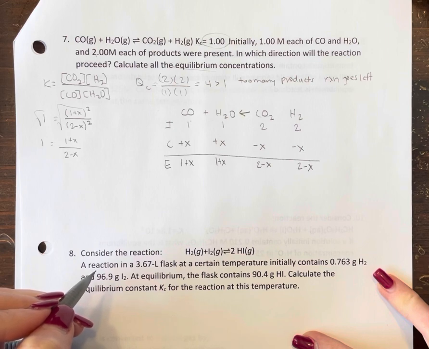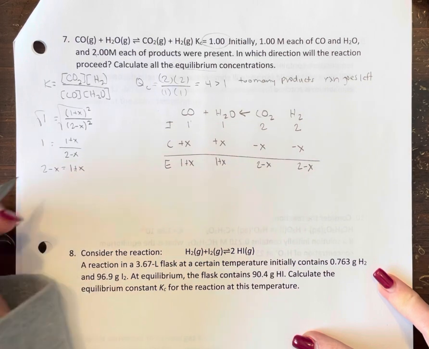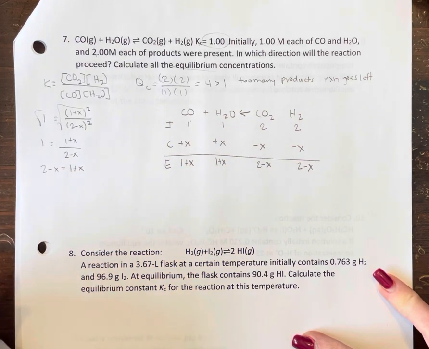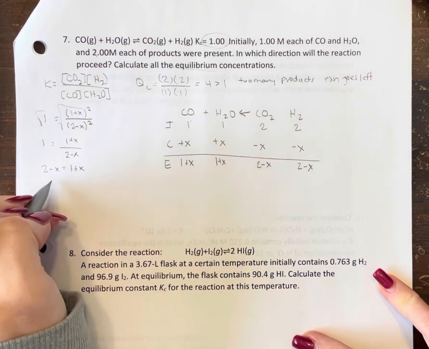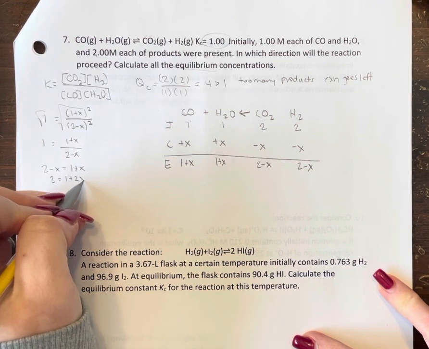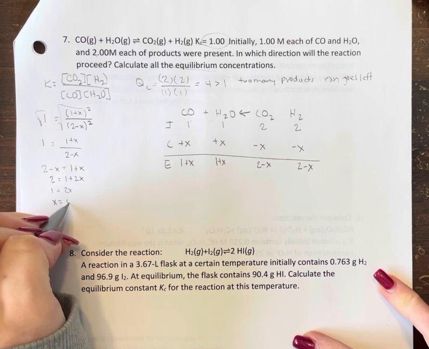Solve the algebra here. 2 minus x equals 1 plus x. So let's add x: 2 equals 1 plus 2x. 2x equals 1, x equals 0.5.